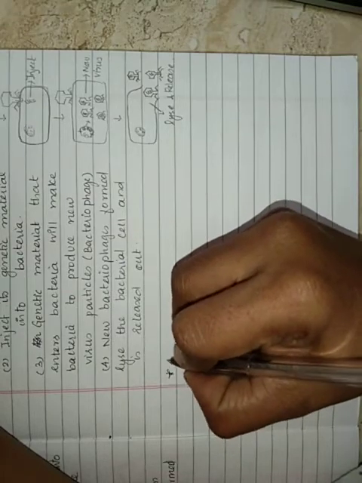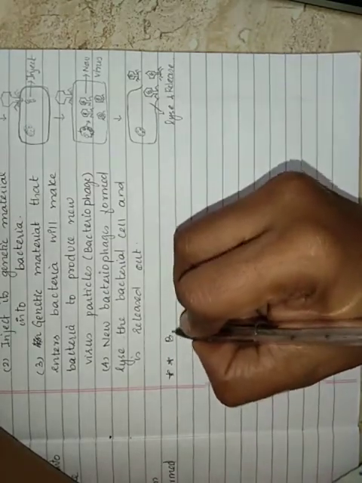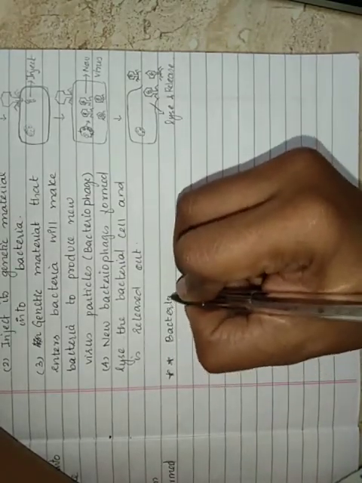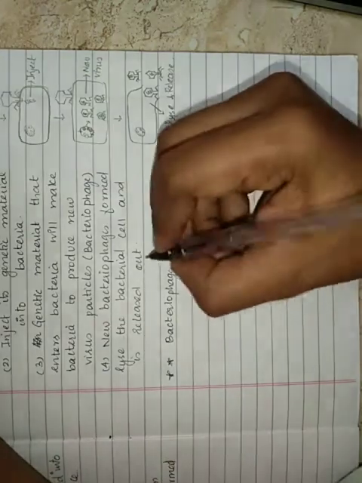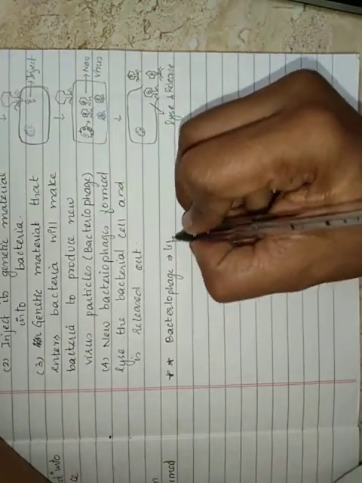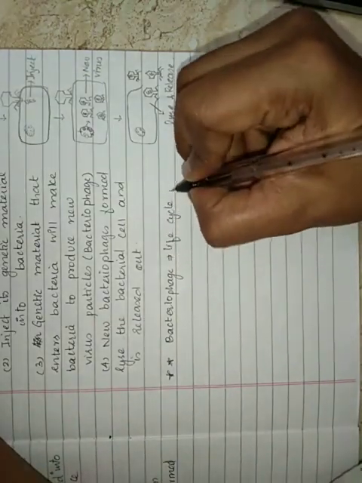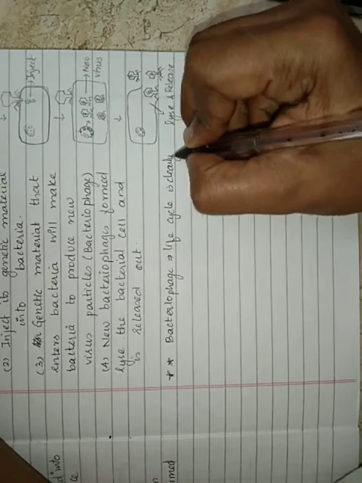And why bacteriophage was advantageous for Hershey and Chase for studying is the bacteriophage's life cycle. Why they selected bacteriophage and bacteria for studying is that the life cycle is clear, that is, it is clearly known.